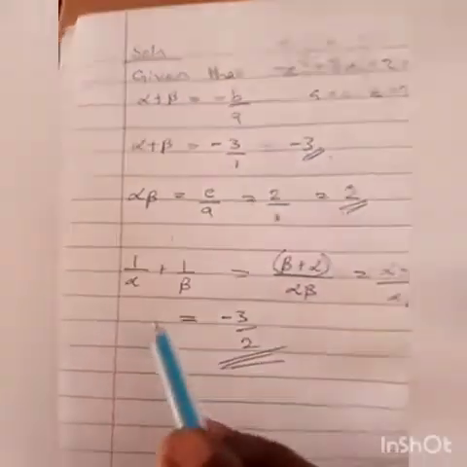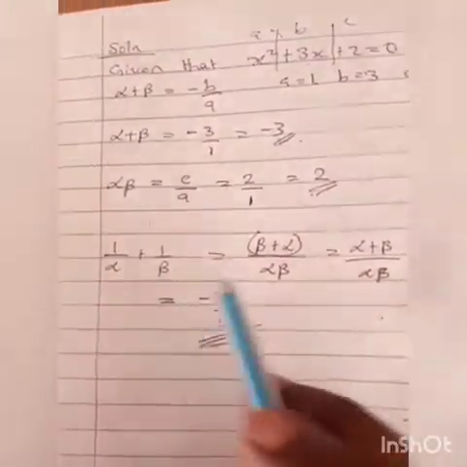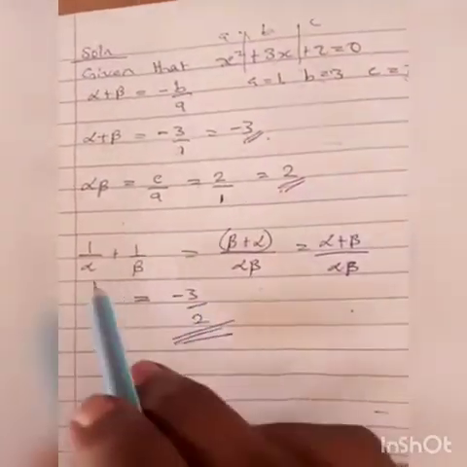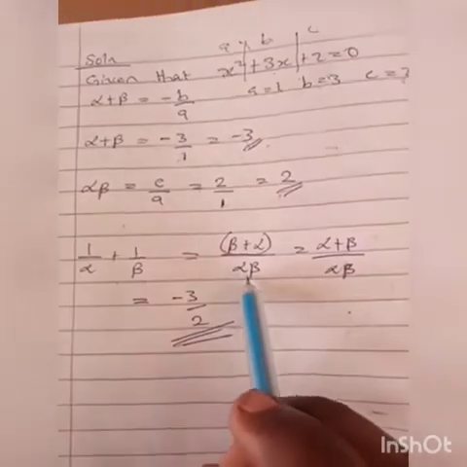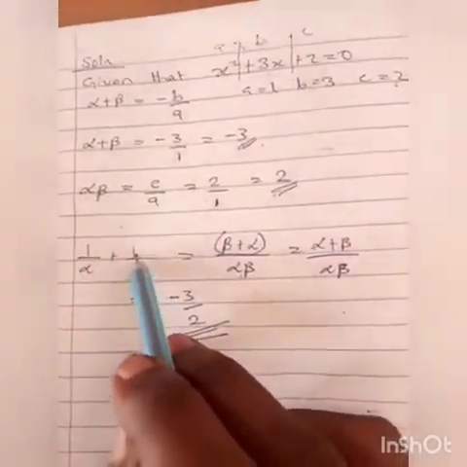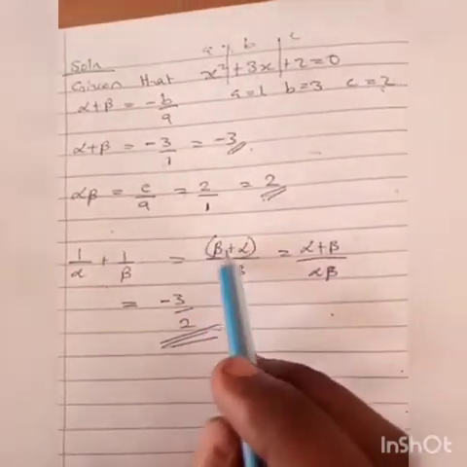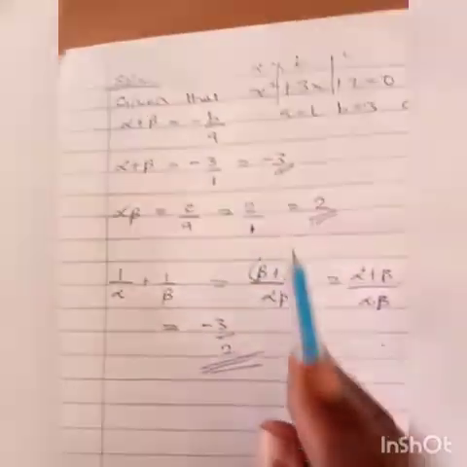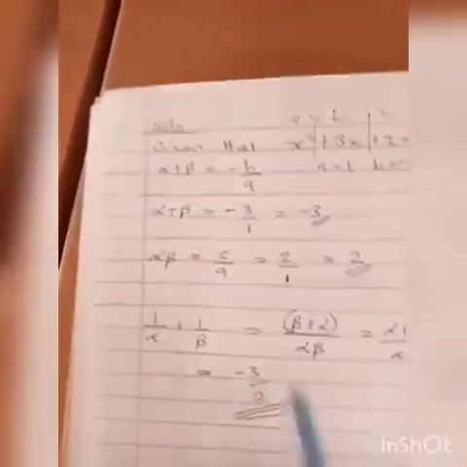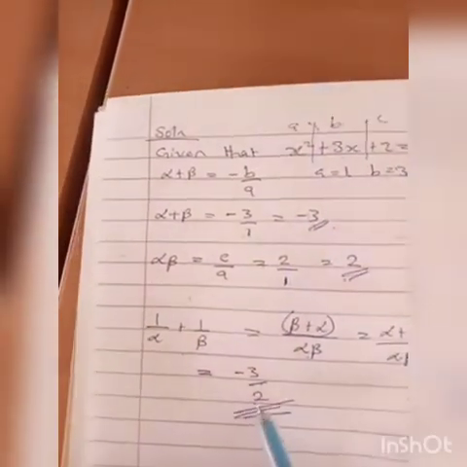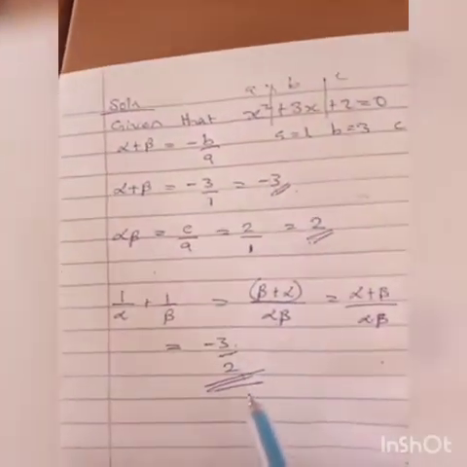So now the next one, 1 over alpha plus 1 over beta. The first thing is to find the LCM. LCM will give us alpha beta. So alpha into alpha beta will give us beta, then beta into alpha beta will give us alpha. So beta plus alpha is the same thing as alpha plus beta, all over alpha beta. Alpha plus beta, we have gotten as minus 3. Then alpha beta, we have gotten as 2. So it will be minus 3 over 2. So that's the final answer.